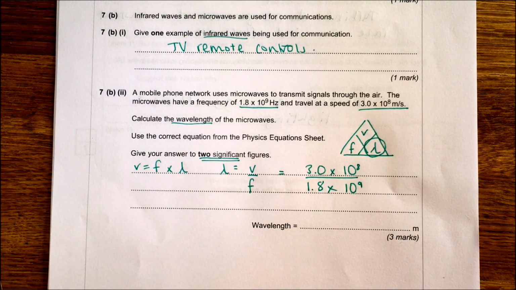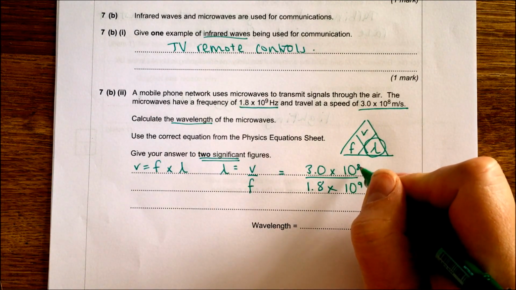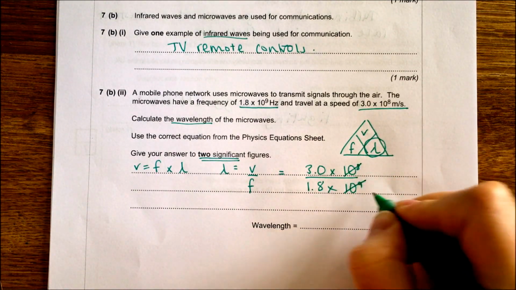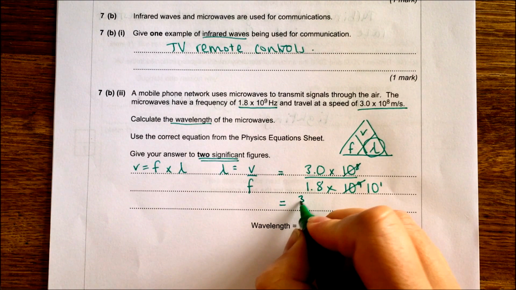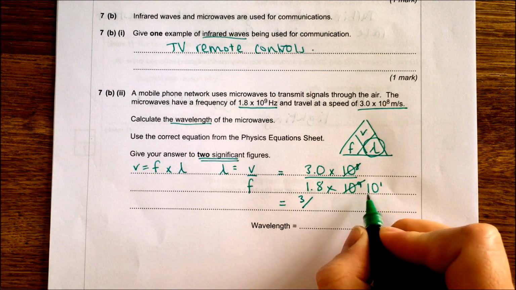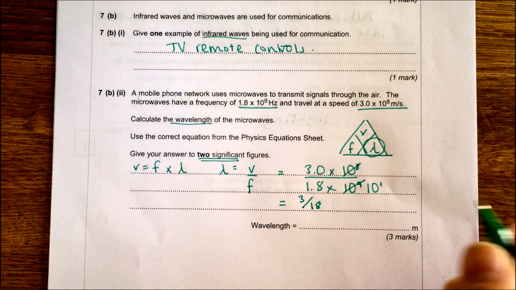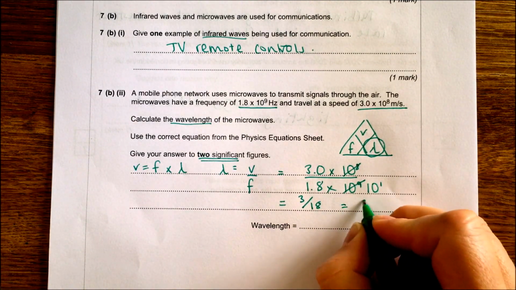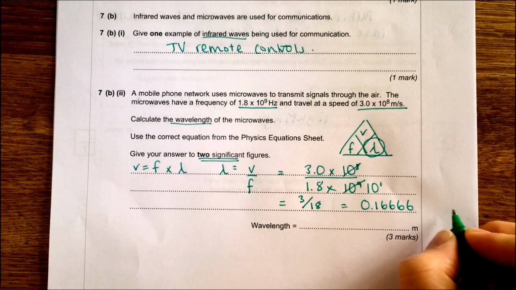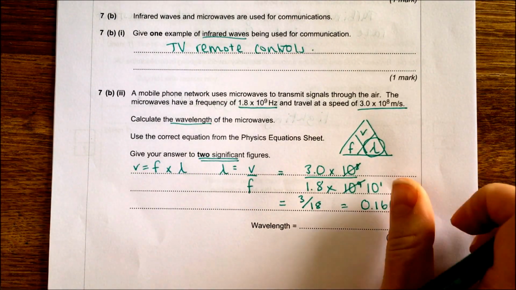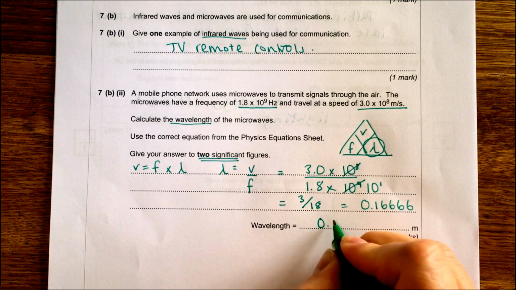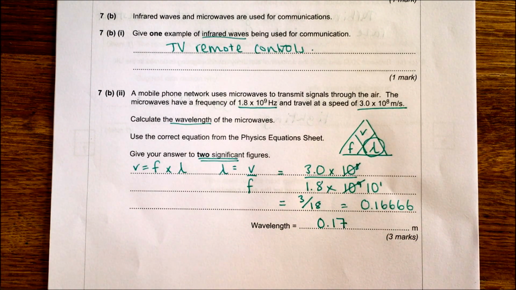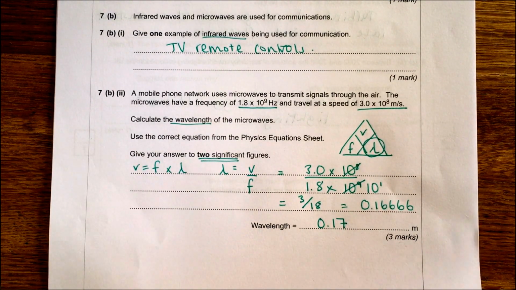Now initially it looks like not a very nice equation. However, if we just cancel out, we've got 10 to the 8, 10 to the 9. They both go in, leaving 10 to the 1 over, which is just 10. So effectively what we've got is 3 divided by 1.8 times 10, which makes that 18. If you do 3 divided by 18, what you get is 0.166666, but it wants it to 2 significant figures. So I need to round up to that point there, 0.16. The number after it is larger than 5, so it becomes 0.17 metres, and that would get me the 3 marks in total there. Okay, right, on to 7 part C.